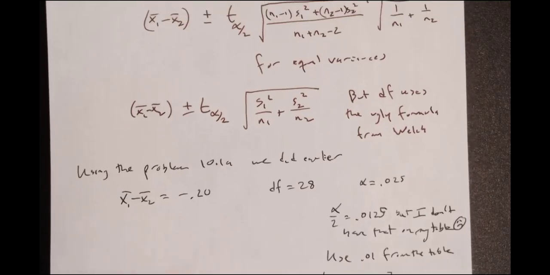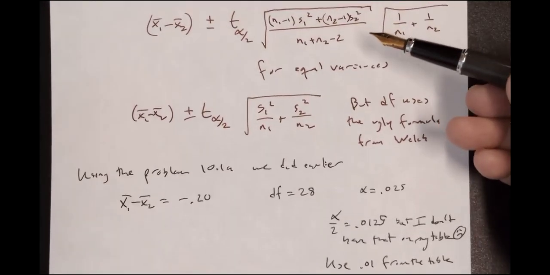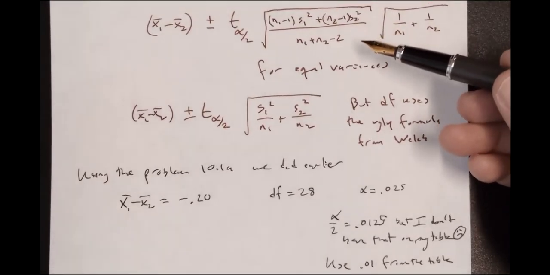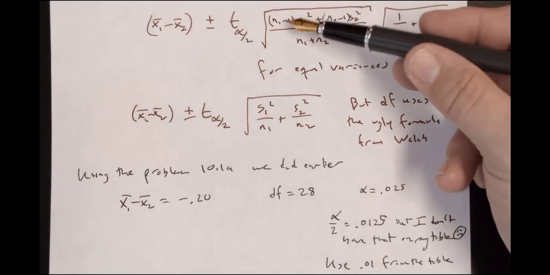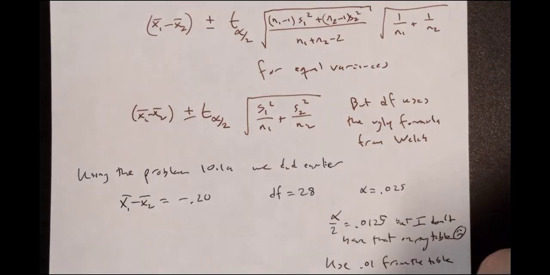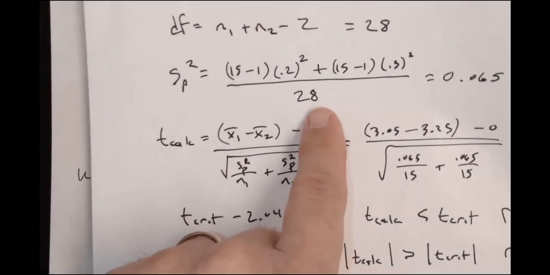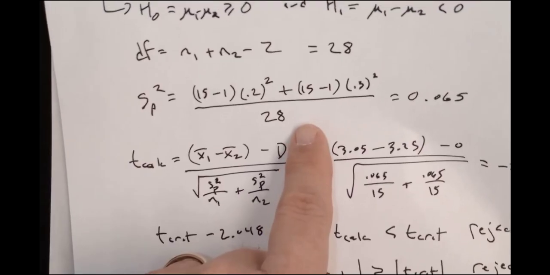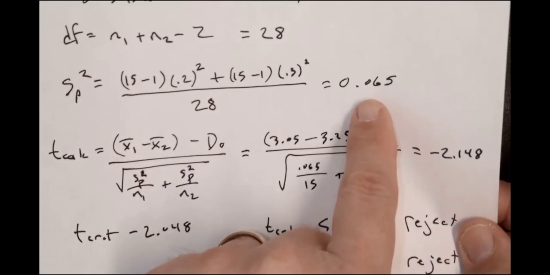I'm using this formula up here. The number under this square root is the same number we used for our pooled variance. So I know that number.